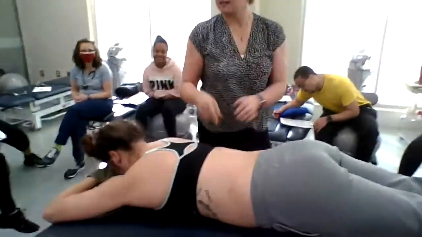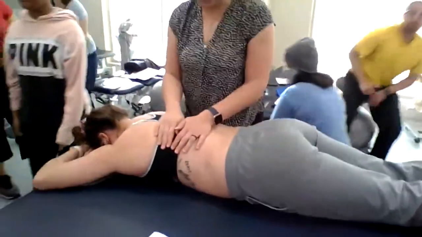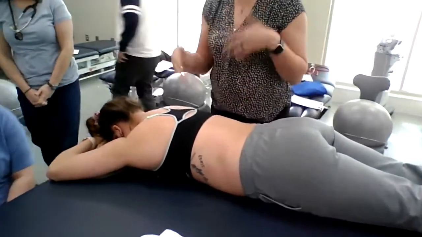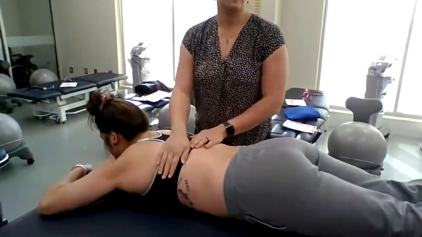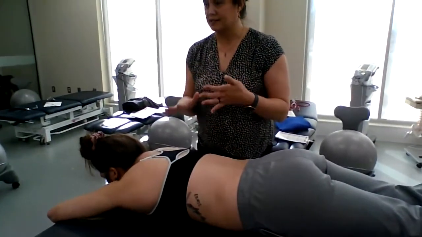All right, so you guys might want to come on this side because this is where I'm going to stand, okay? So the first one is called percussion. When I say percussion, what does that make you think of? Like a drum. Like a drum, okay? So that's exactly what we are going to do.